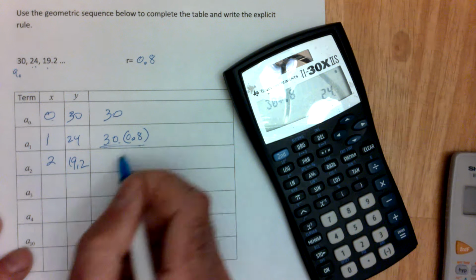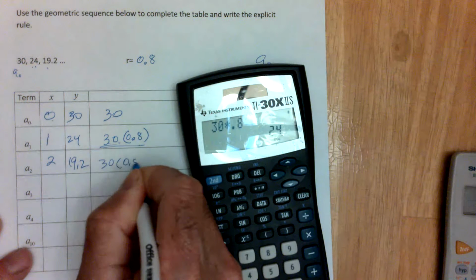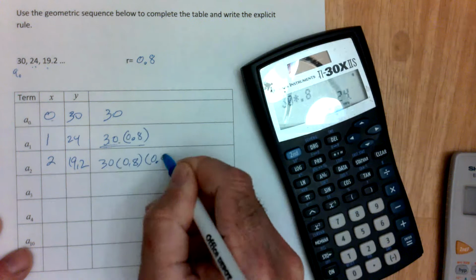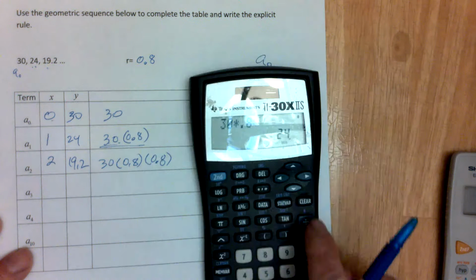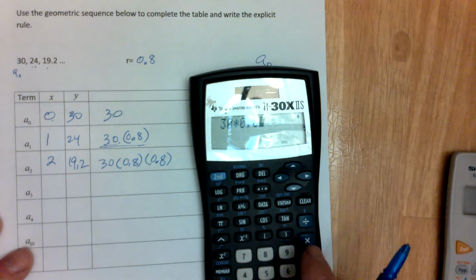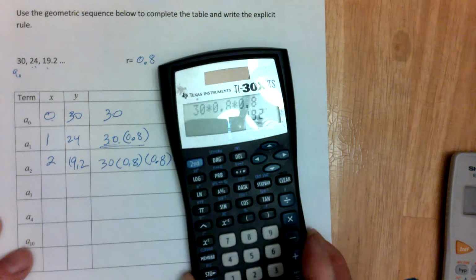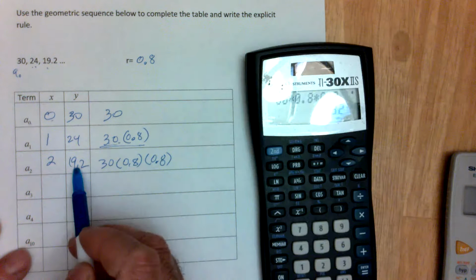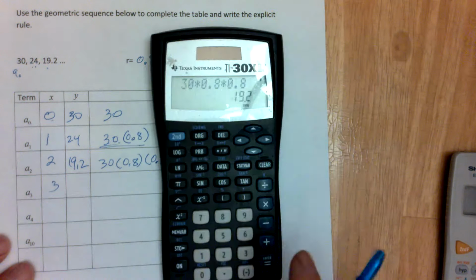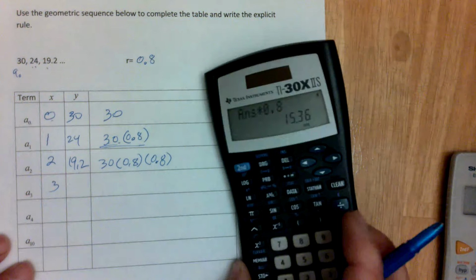Now we're going to take this and multiply that times 0.8 again. So each time we're using this value. So what do we have? We have 30 times 0.8 times 0.8, and we have 19.2, which is this. Okay, so we can find all of those values, multiply this one again, times 0.8, and we have 15.36.